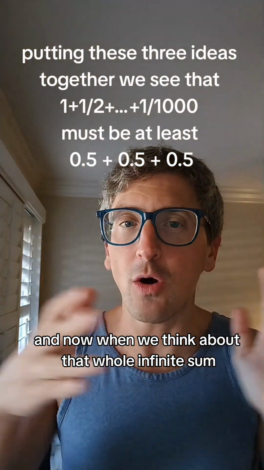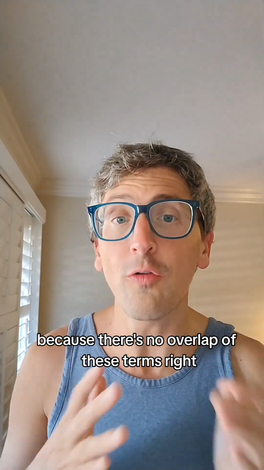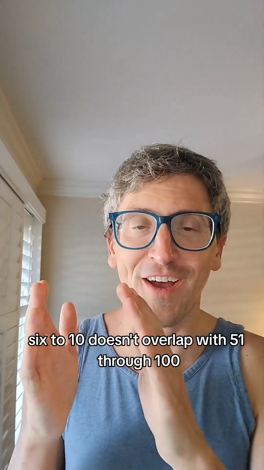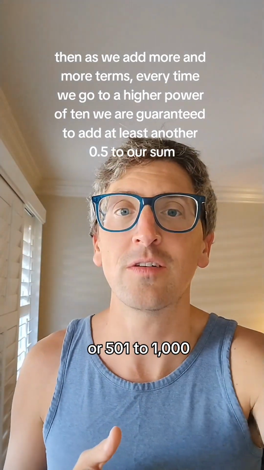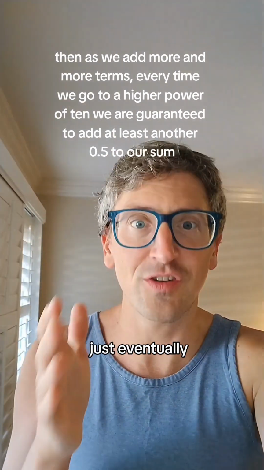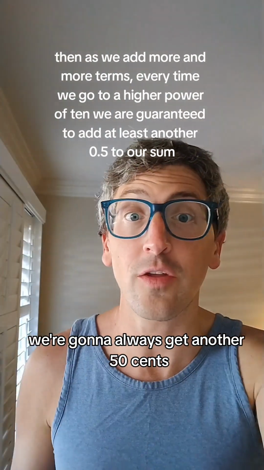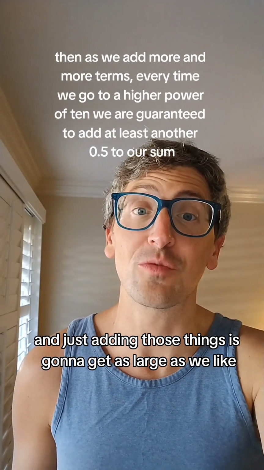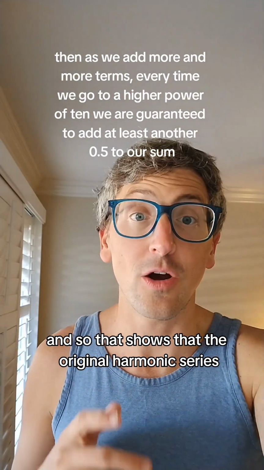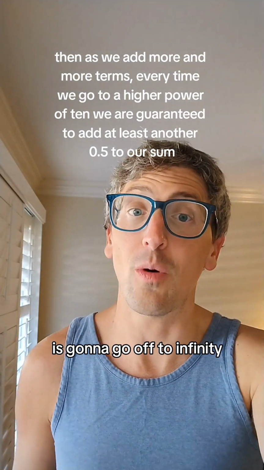And now when we think about that whole infinite sum, because there's no overlap of these terms, right? 6 through 10 doesn't overlap with 51 through 100 or 501 to 1000. We're going to always get another 50 cents. And just adding those things is going to get as large as we like. And so that shows that the original harmonic series is going to go off to infinity.